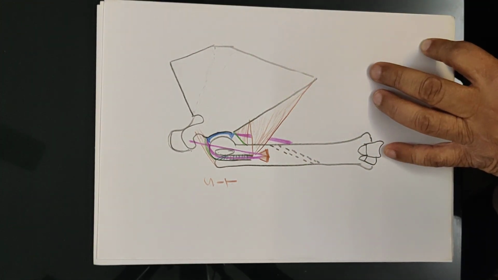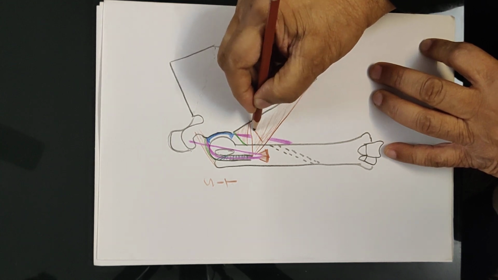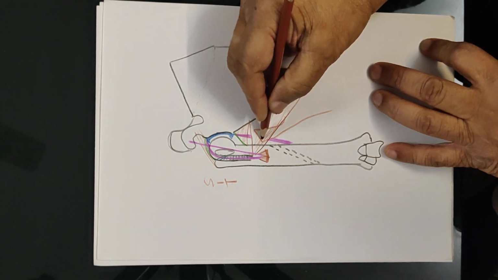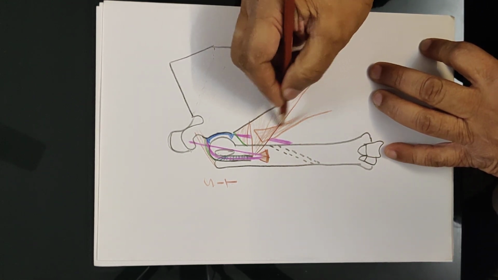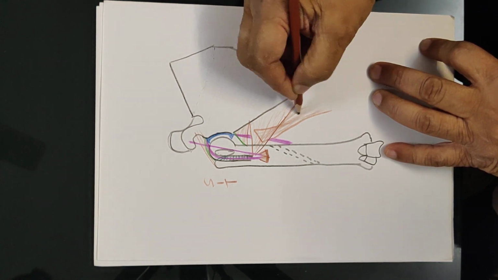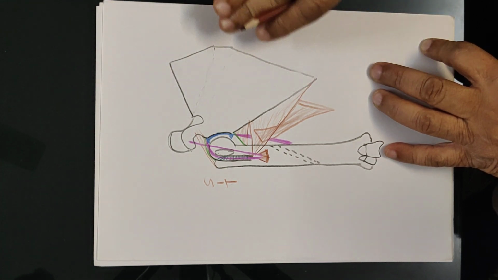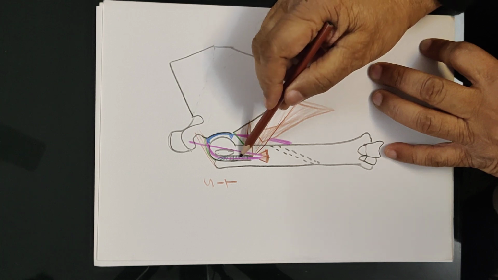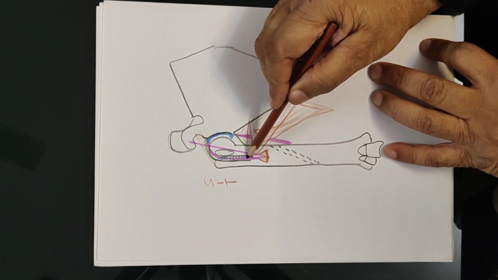The latissimus dorsi muscle will turn around the inferior border of the teres major. This is the latissimus dorsi, winding round the lower border of the teres major and going to get attached on the base of the bicipital groove.